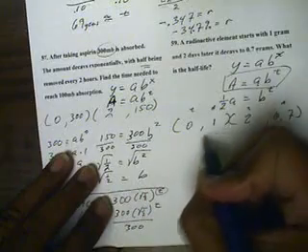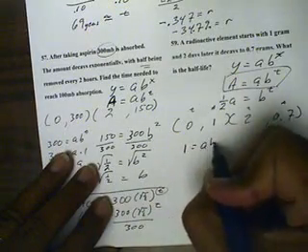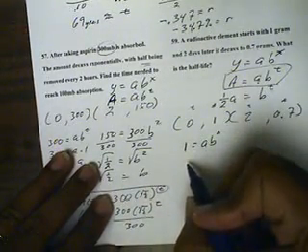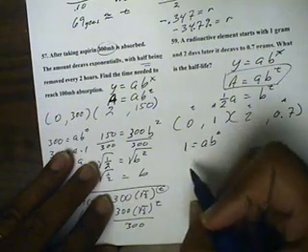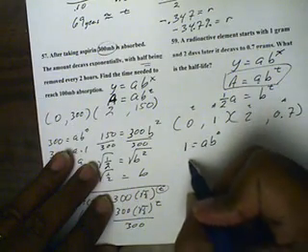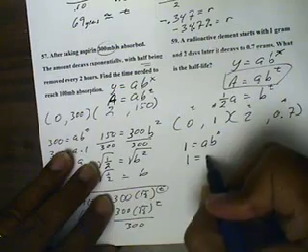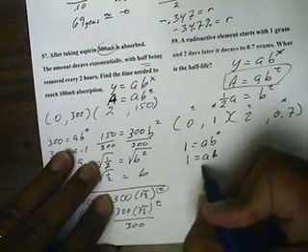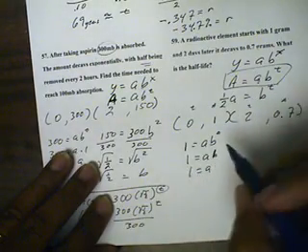Okay, let's see. 1 is the output, equals a b to the 0. And what we have is 1 equals a times 1, so a is 1.